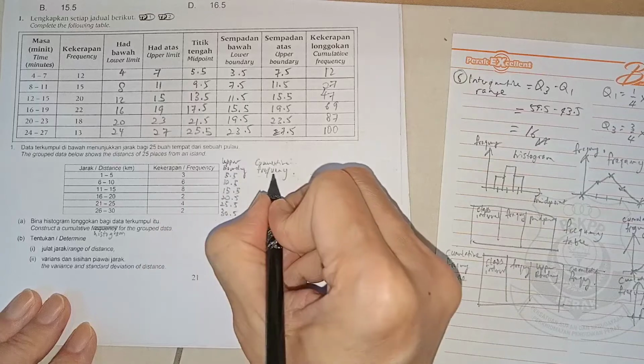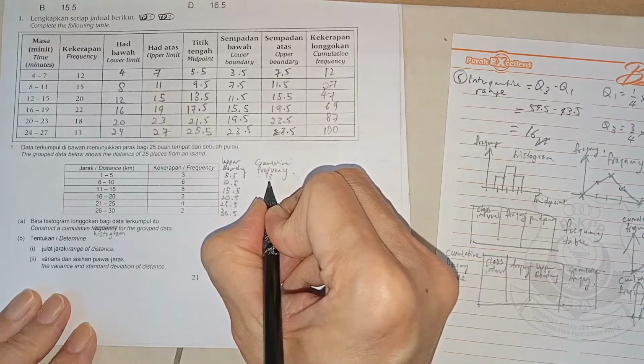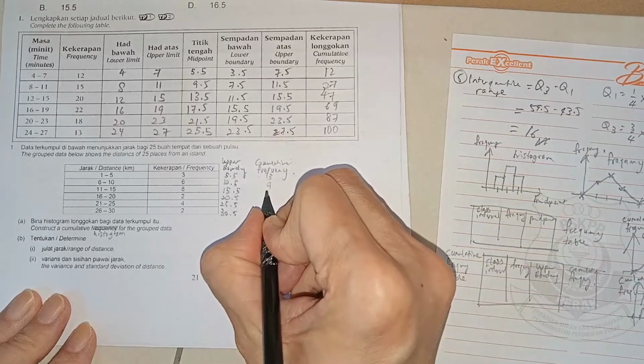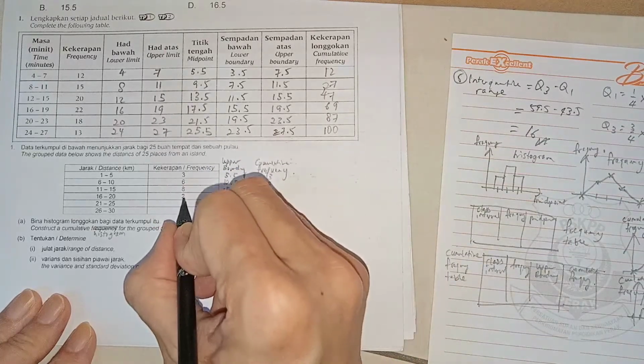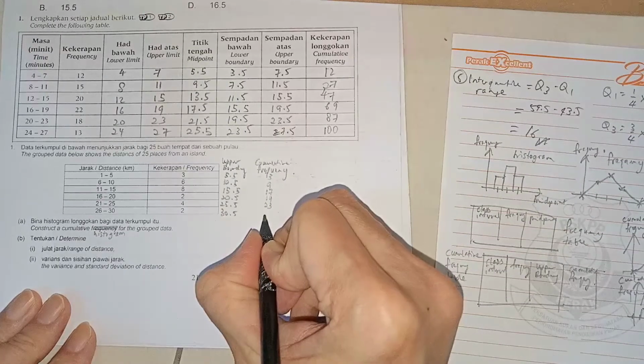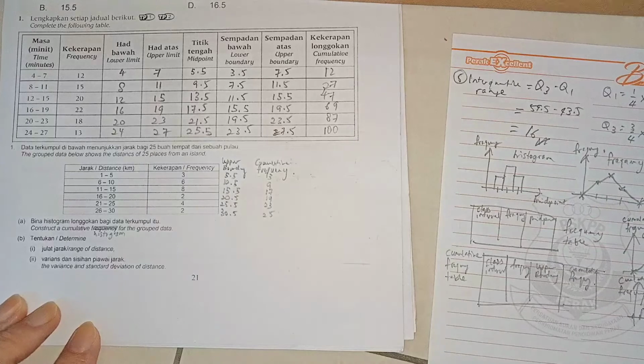Here is 3. Here is 3 plus 6, 3 plus 6 plus 8, 3 plus 6 plus 8 plus 2. Okay.